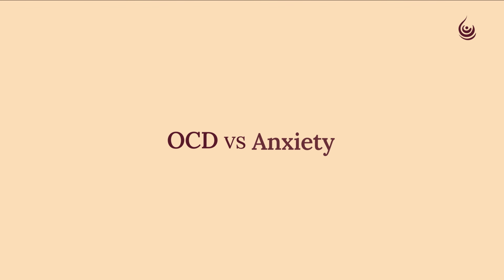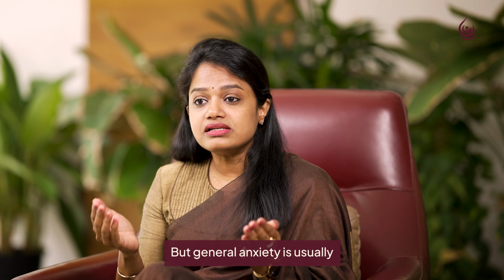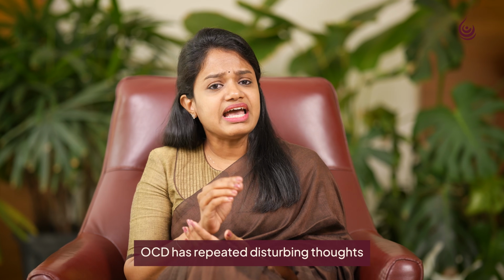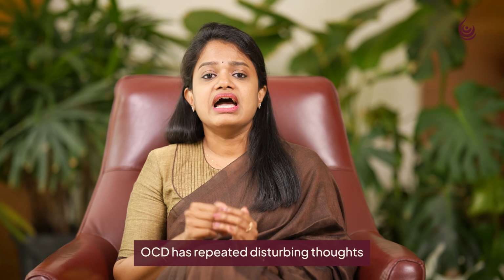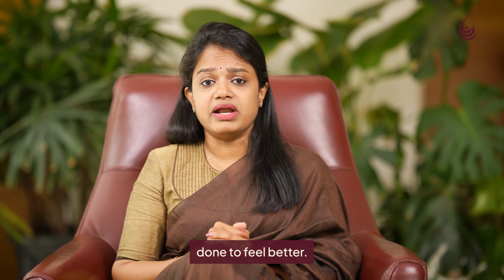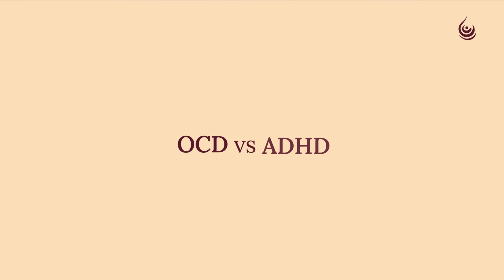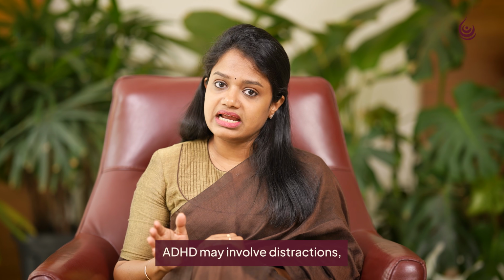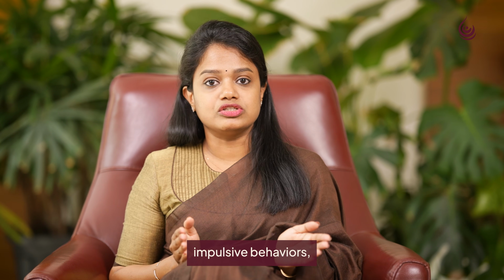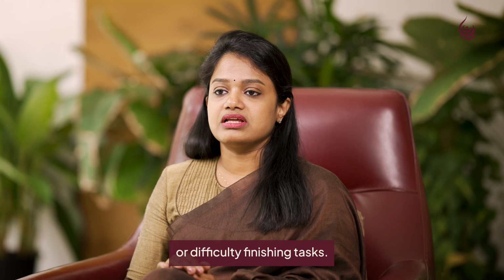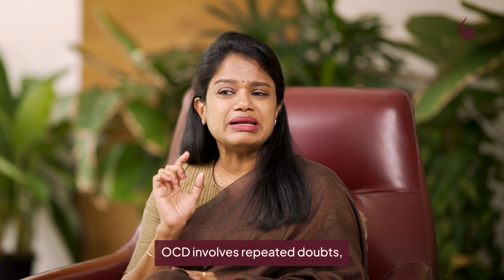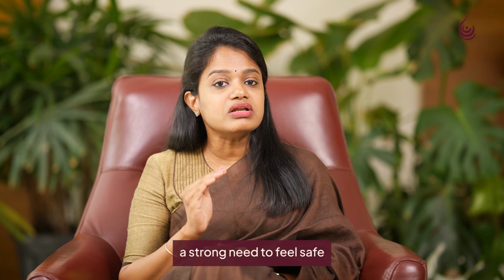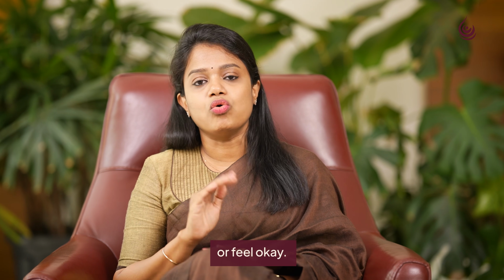OCD and anxiety can overlap, but general anxiety is usually broad worry about future events. OCD has repeated disturbing thoughts and repeated actions done to feel better. OCD and ADHD can also be confused sometimes. ADHD may involve distractions, impulsive behaviors, or difficulty finishing tasks. OCD involves repeated doubts, checking, rituals, and a strong need to feel safe or feel okay.